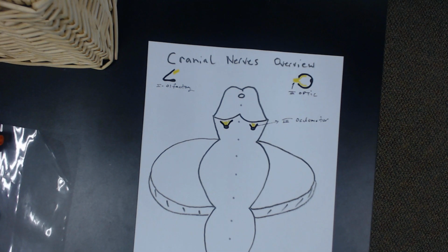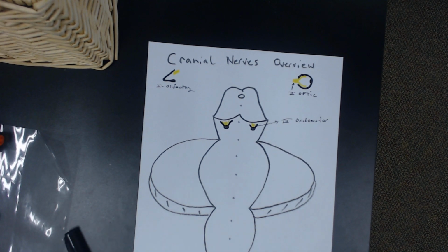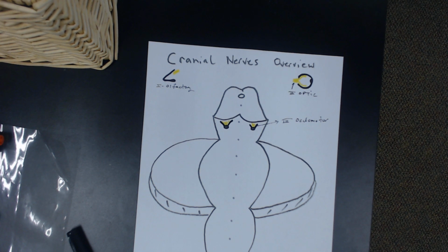Fourth cranial nerve? Trochlear. Are you cheating, or you know this? You're on the ball. Okay, so this is going to be the last of the cranial nerves that lives above the pons. The fourth cranial nerve is the trochlear nerve, and it's also the only cranial nerve that exits the brainstem dorsally.